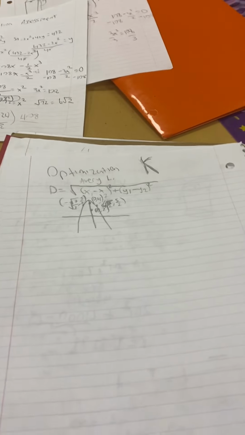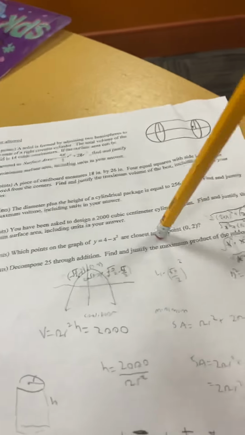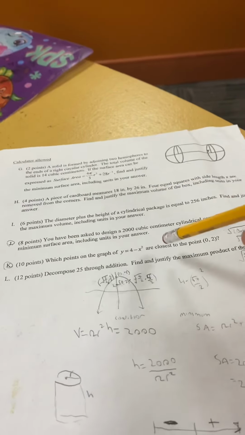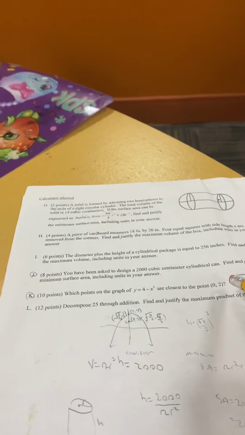Alright, so this is letter K. Which points on the graph of y equals 4 minus x squared are closest to the point (0, 2)?